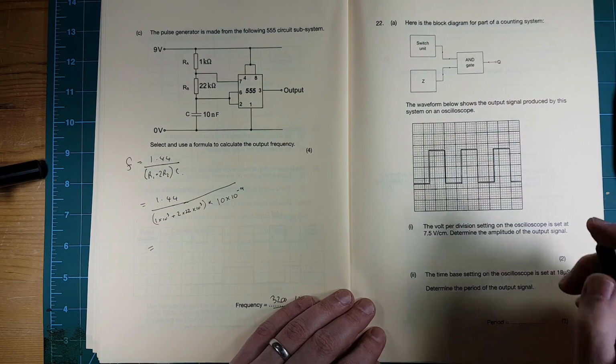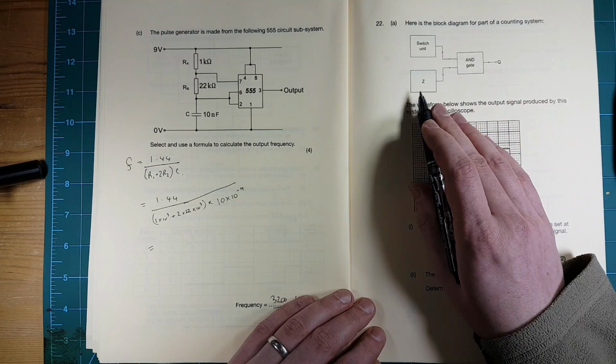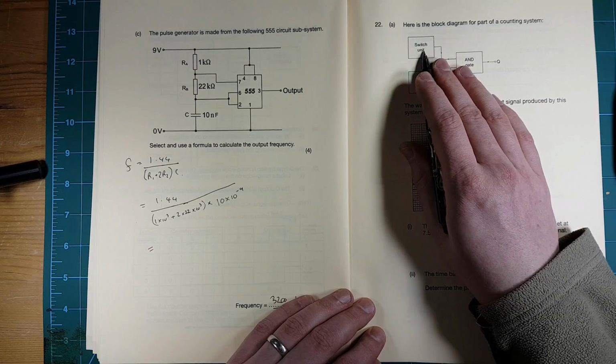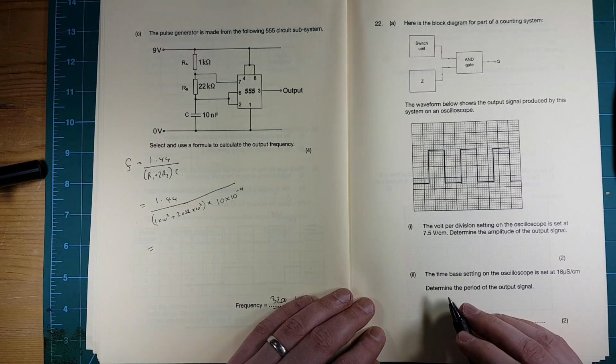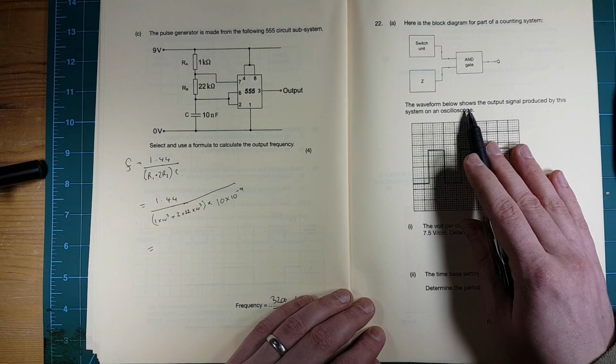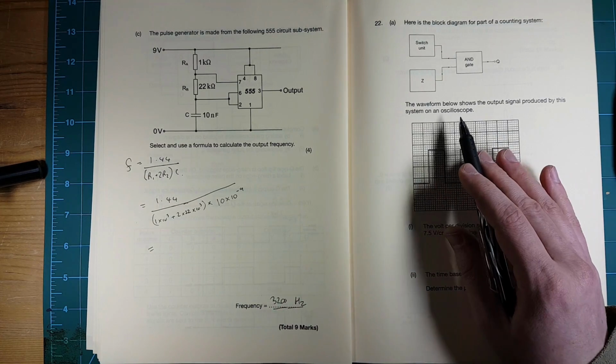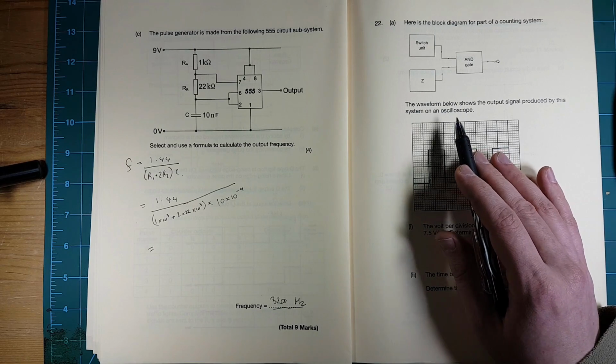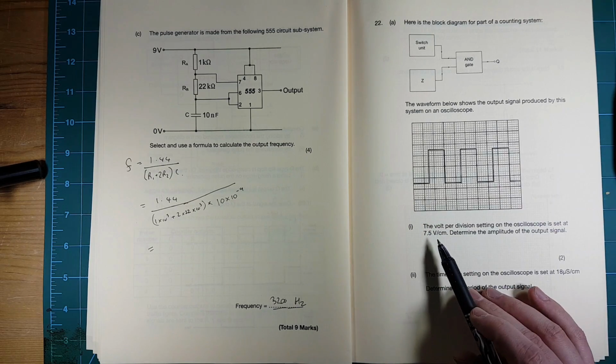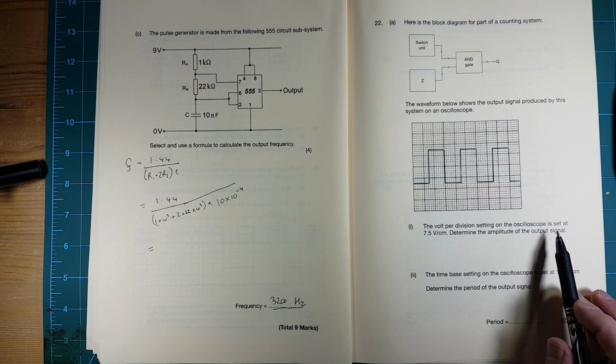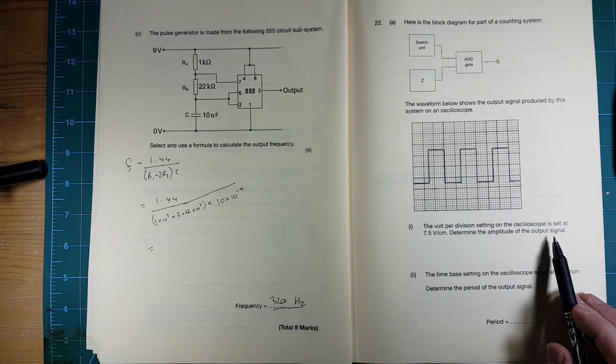Here is a diagram for a counting system. So we've got a switch, an AND gate, and Q. The waveform below shows the output produced by the system on an oscilloscope. The volts per division setting on the oscilloscope is set to that. Determine the amplitude of the signal.